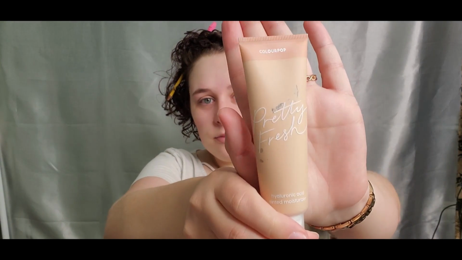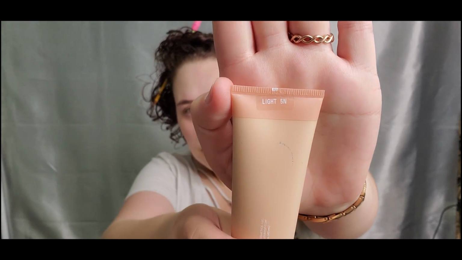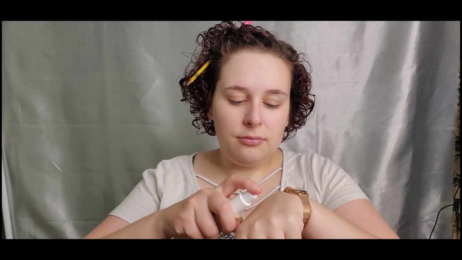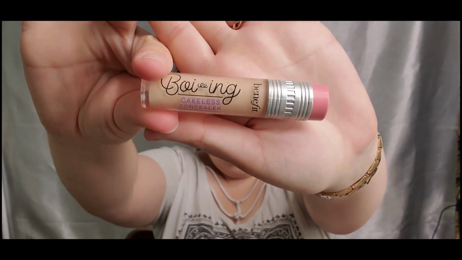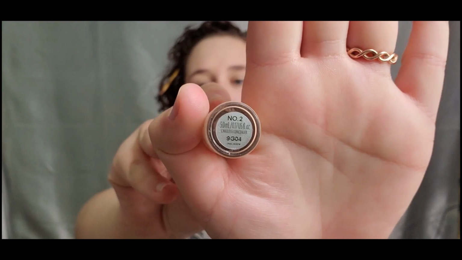Let's use our Pretty Fresh Color Pop in Lite 5N. This is a tinted moisturizer, so it's very light coverage. And put that on with a beauty blender. Next thing is we're going to be going in with a Boing Cakeless concealer in shade number 2. And while I put this on, I was going to block my brows out.